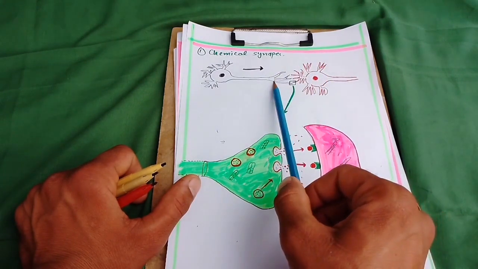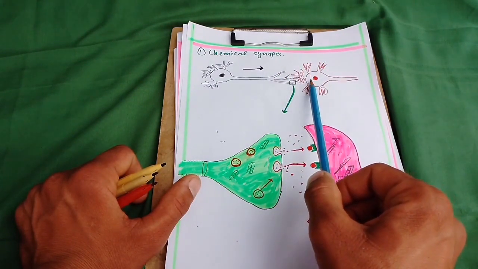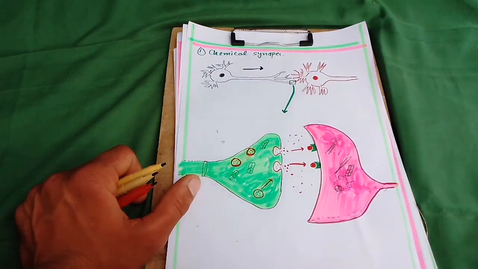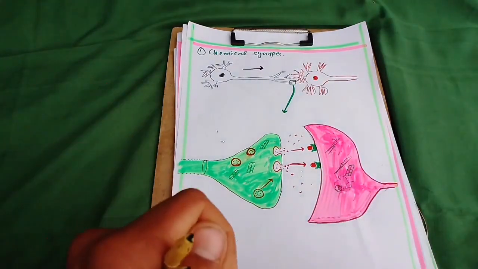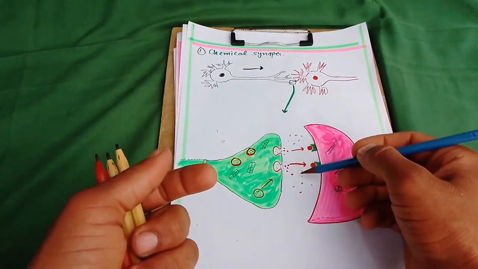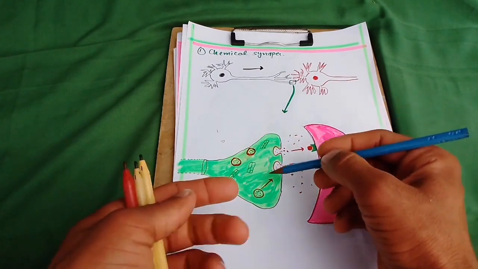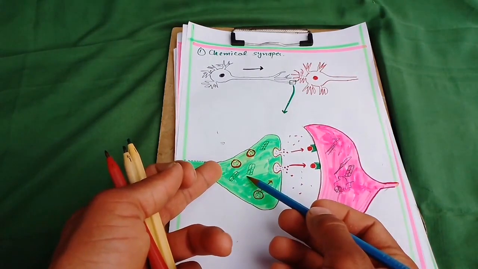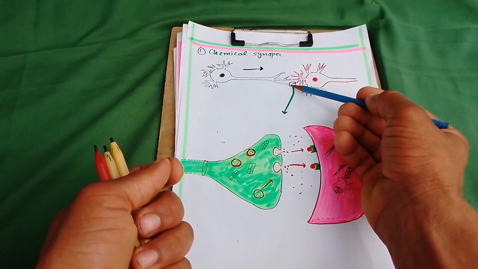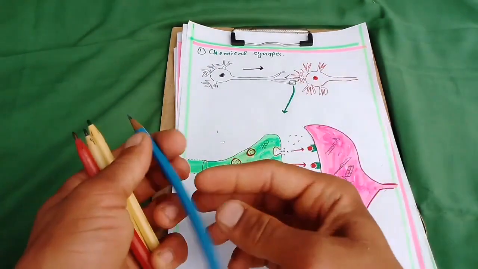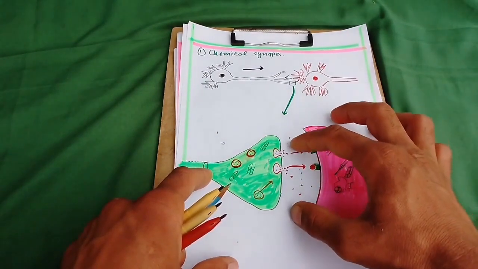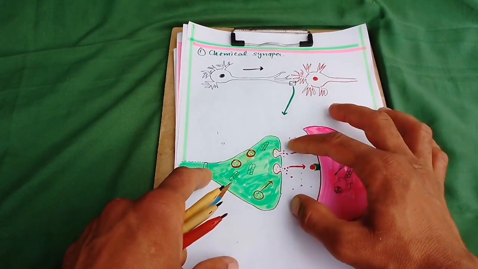When one neuron communicates with another neuron by releasing a specific substance, the neurotransmitter, this type of synapse is called chemical synapse. There is a small space between the axon and the dendrite. This is the axon terminal, while this is the dendrite. In the chemical synapse, there is a small space which is called synaptic cleft.